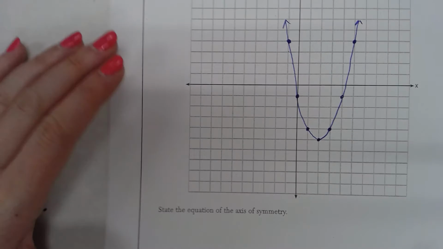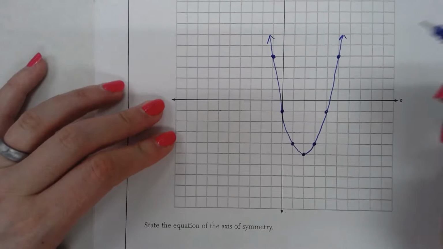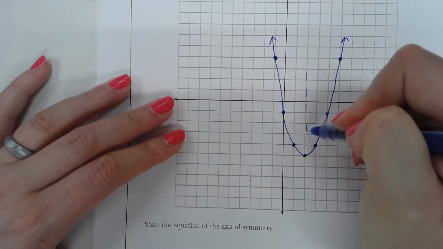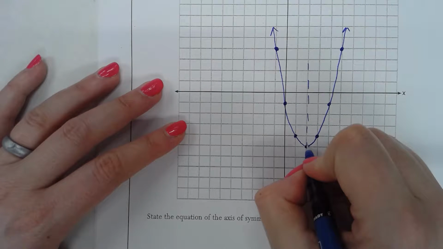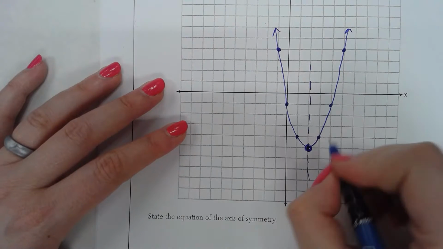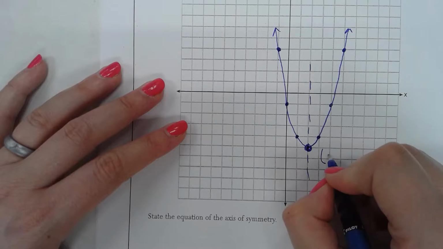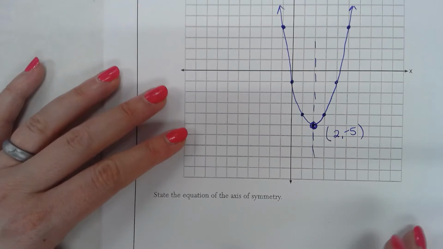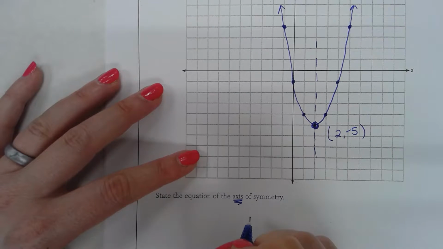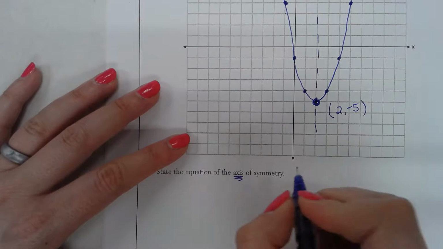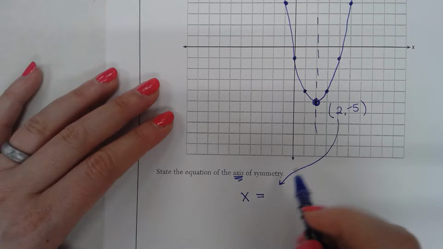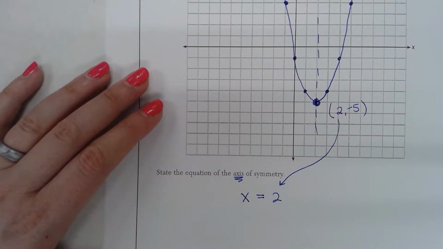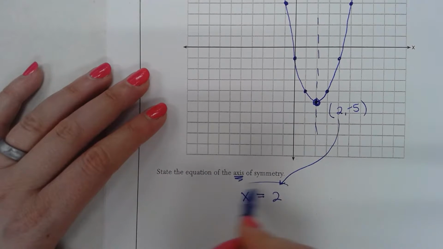All right, we just talked about this in class. The axis of symmetry is the line that cuts through the center of the parabola. This is my turning point. This is my vertex. That is the point 2, negative 5. The axis of symmetry, focus on that x. X equals, and it's the x coordinate of your turning point. So x equals 2 is your axis of symmetry.